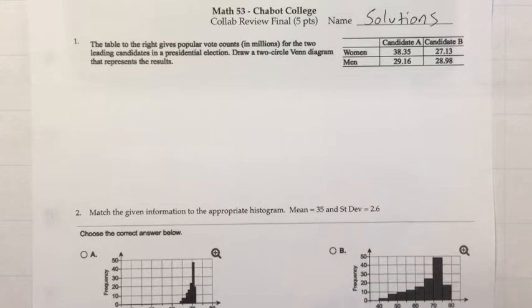And then remember that the old stuff is coming from the old exams with the numbers changed, so make sure you're working on your rewrites for those old exams and studying those solutions as well. All right, let's jump into the first problem.